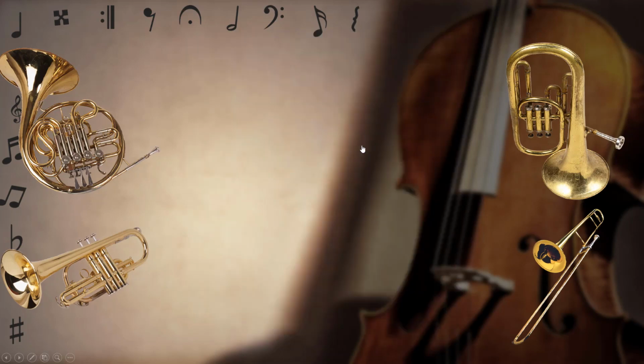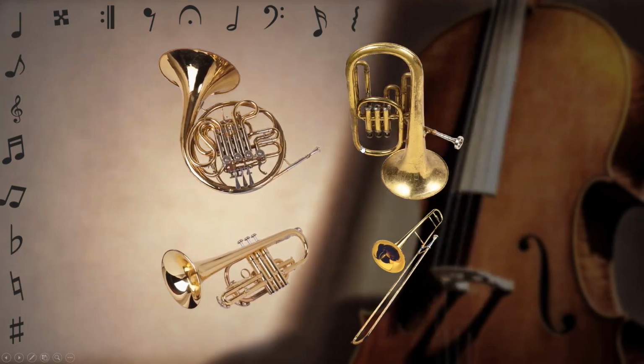And now we can click on the middle again to have the instruments come back to the middle. So we're good. Except there is a problem here.